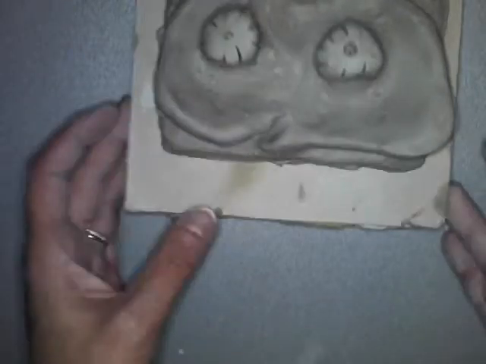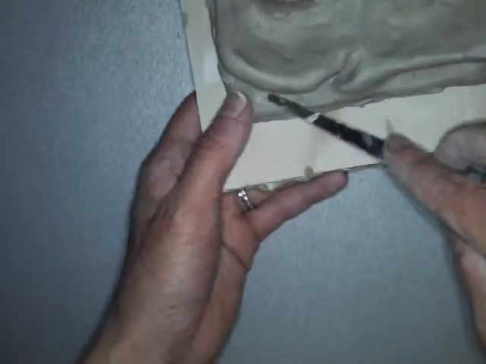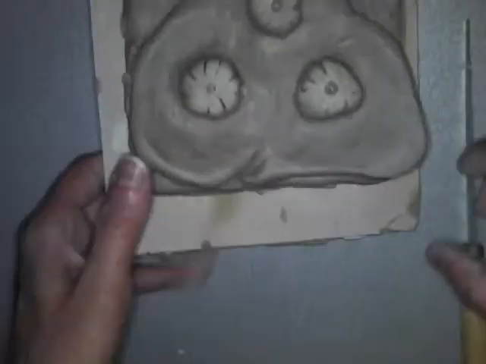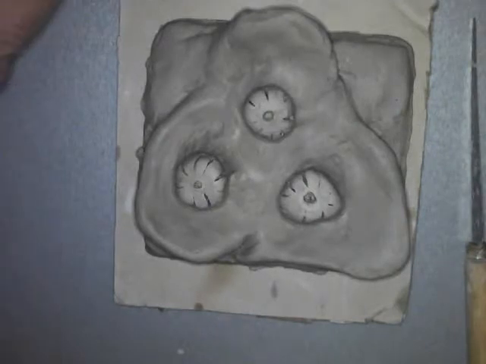So the glaze, like for instance, she has a background on her tile here, so the glaze doesn't run from the leaf to the background and kind of all become the same color. You want to show clear transitions. So how do we do that?